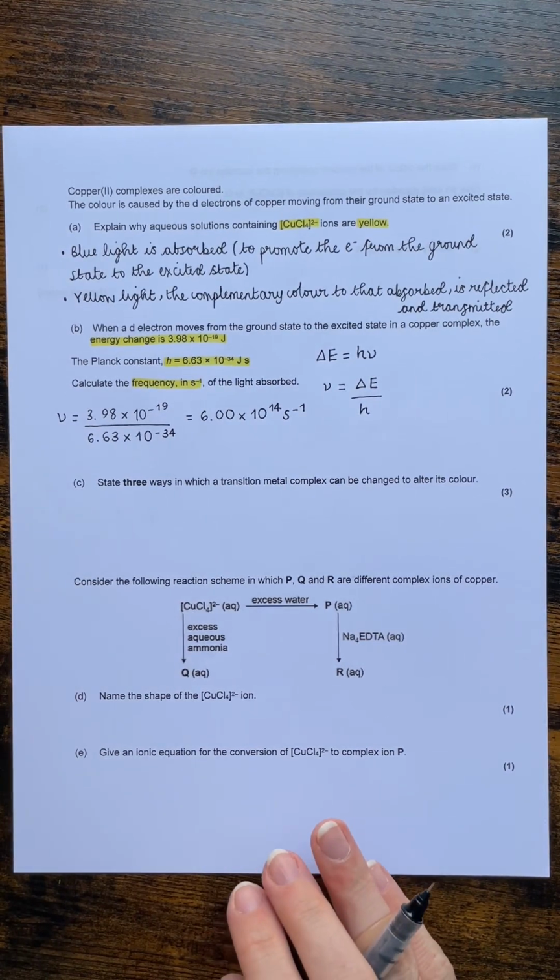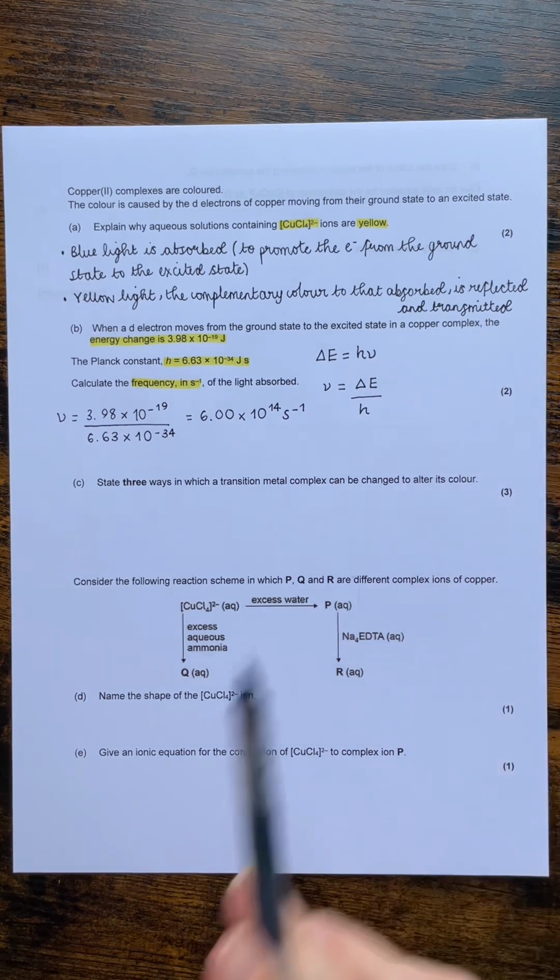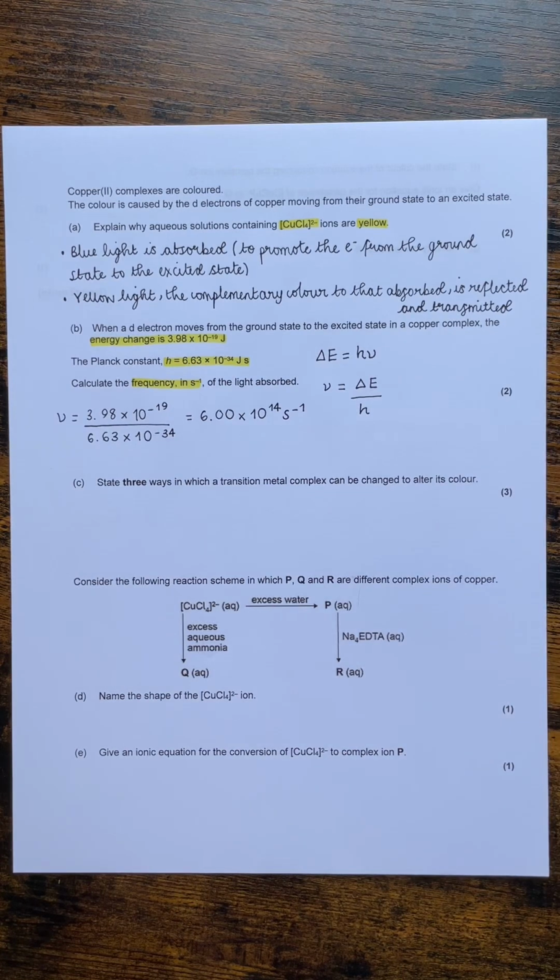Then in part 3, we've got to think about 3 ways in which a transition metal complex can be changed to alter its colour. Now, as I said before, when we think about most copper things, we think about them being blue. So why is it that the CuCl4 2- ions are yellow? What causes such a big change in colour? 2 things.